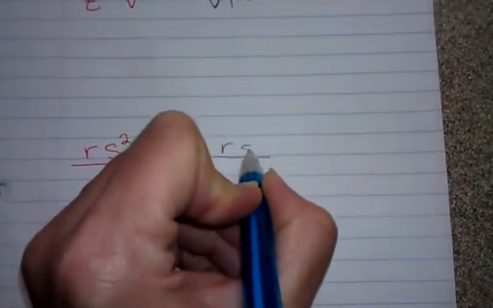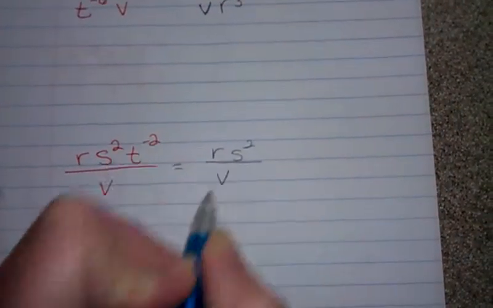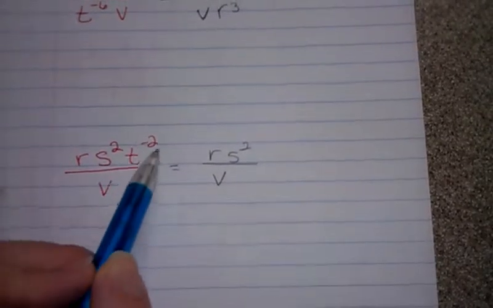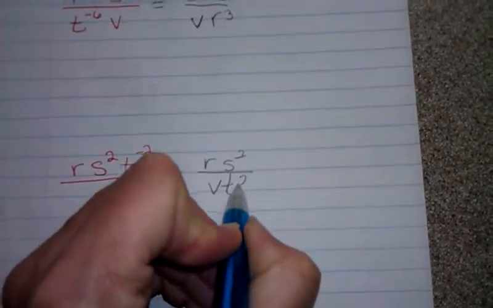So now, right here, if I want to rewrite this so I only have positive exponents, the r stays up here. S squared stays up there. The v stays in the bottom. The only negative one I have is right here, t to the negative 2. If I want to make it positive, I'd make it t squared.